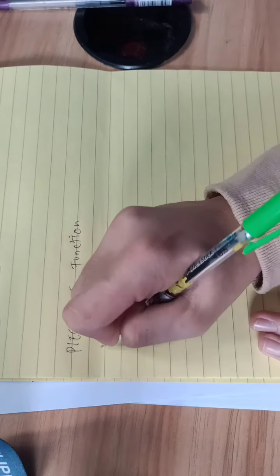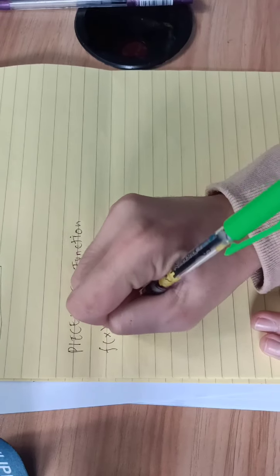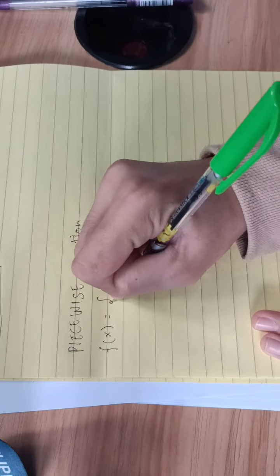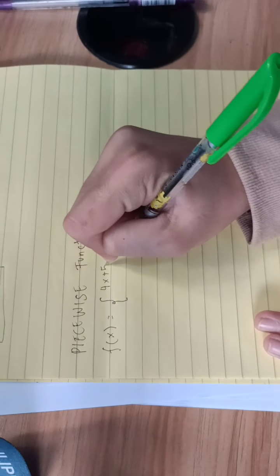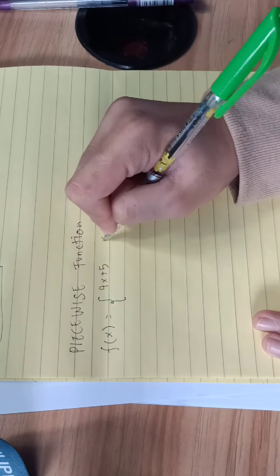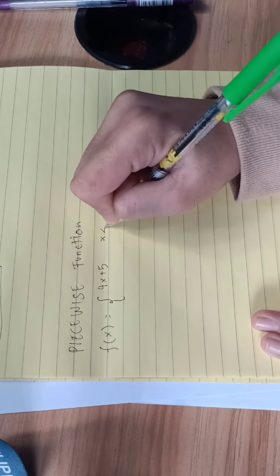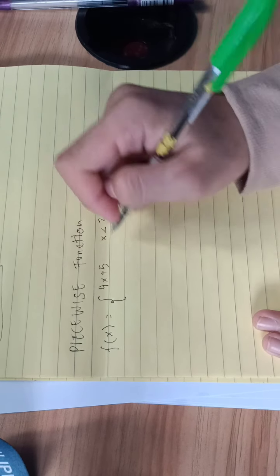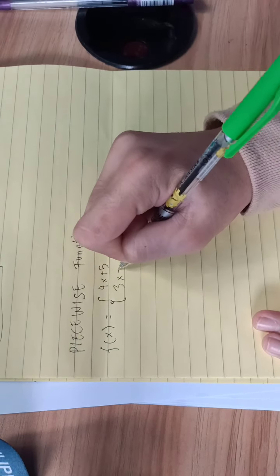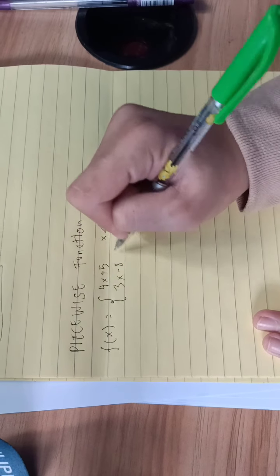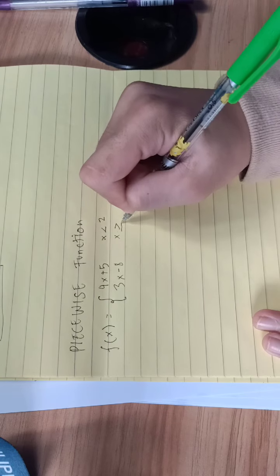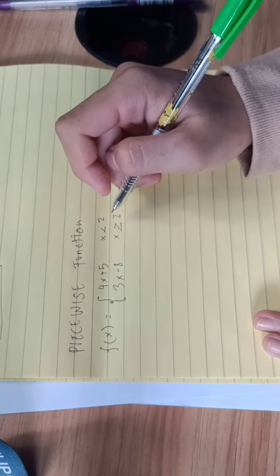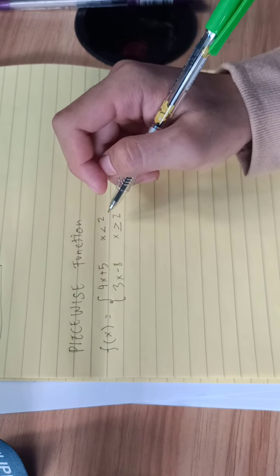For instance, f(x) = 4x + 5 where x is less than 2, and 3x - 8 where x is greater than or equal to 2.